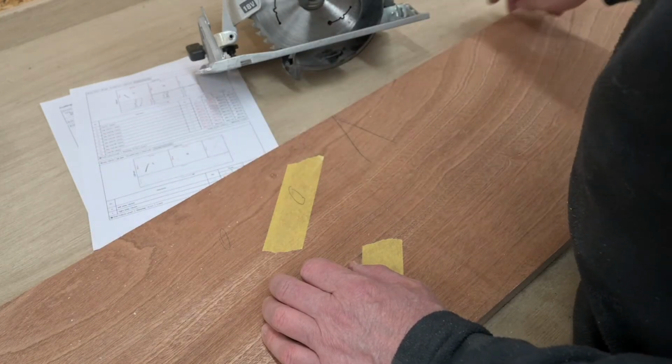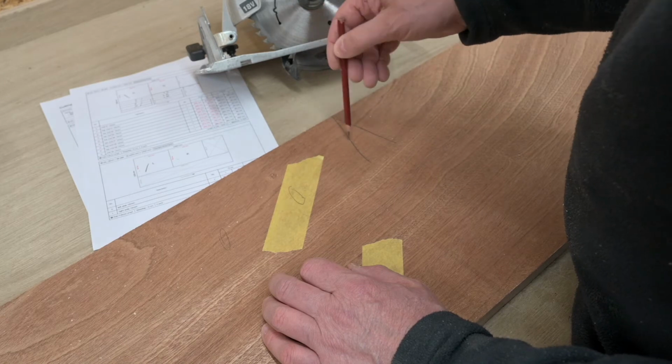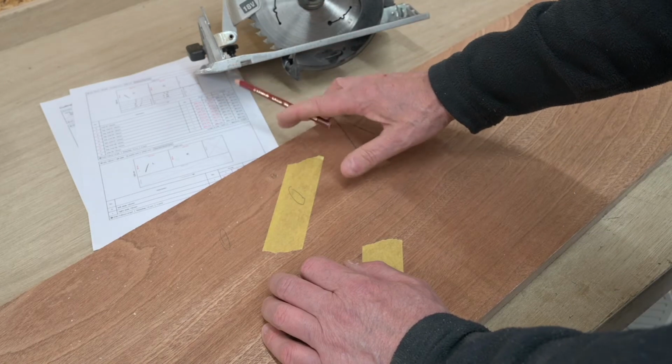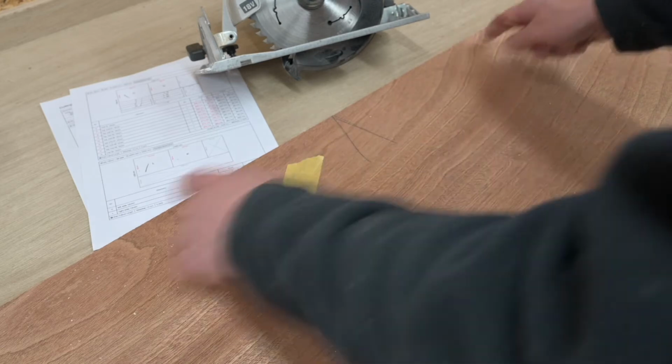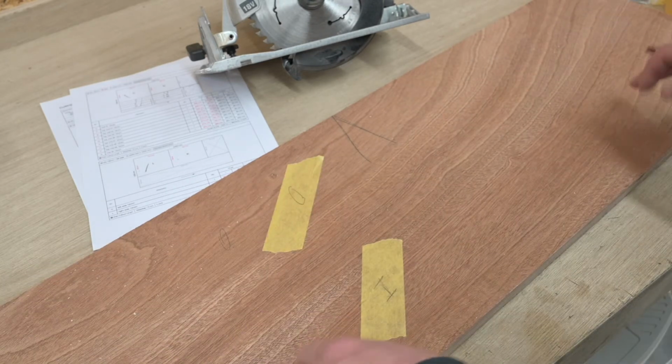This should be the perfect line. This is the line that came from the mill. So I always give that a mark. That's the edge of the sheet, the main sheet. And I will take my references from there when I cut this to size.